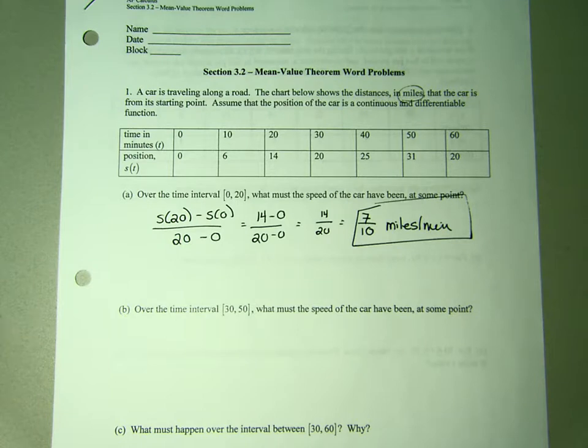Go do letter B. And you know what? Then take a look at letter C as well.